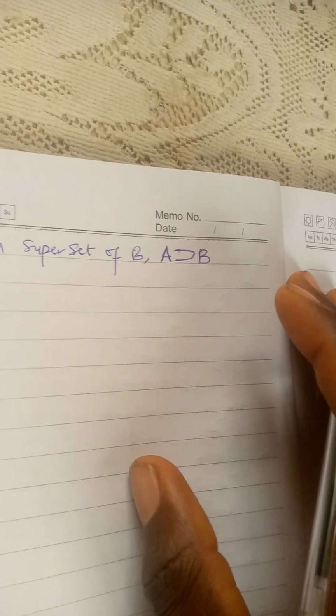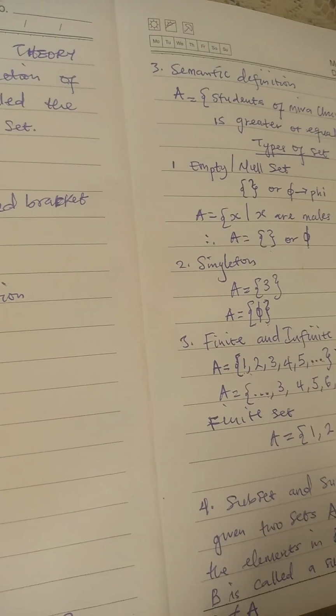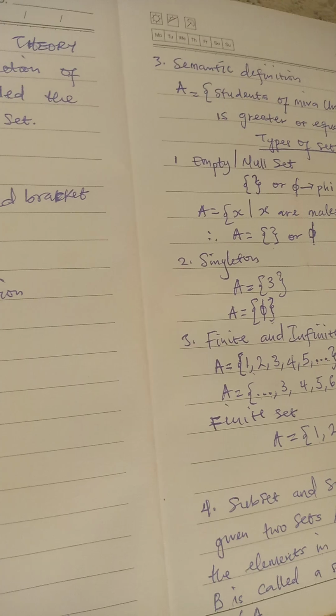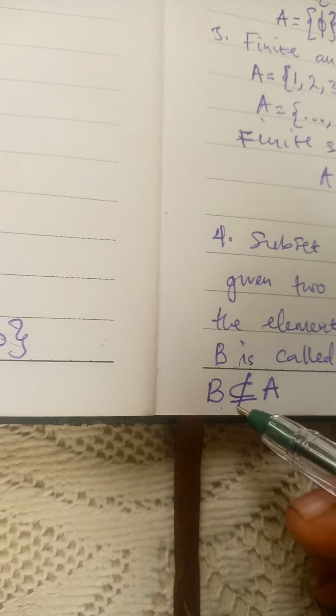You should get used to it. If B is not a subset of A, it will have a bar in between.